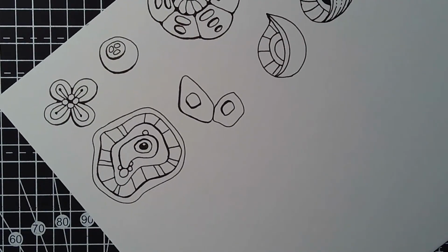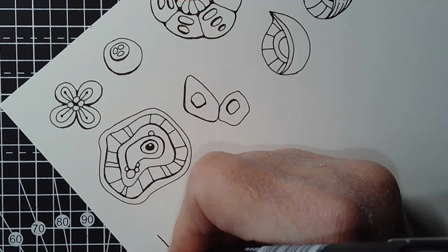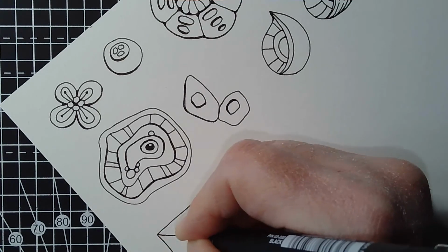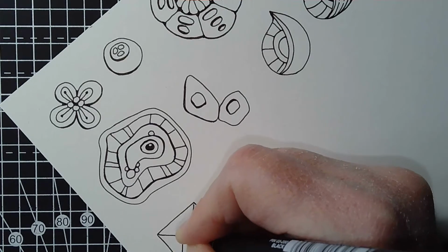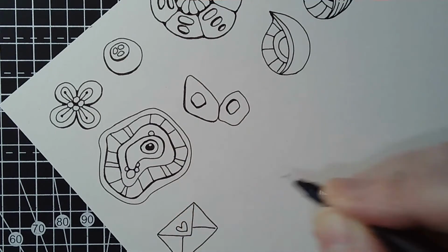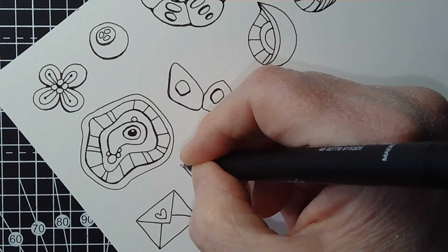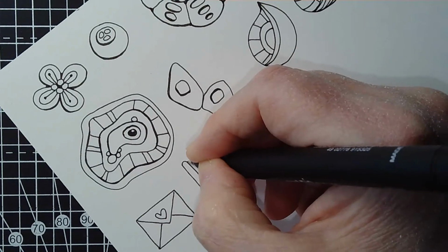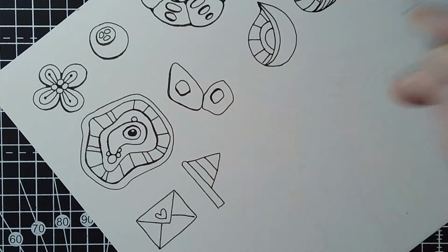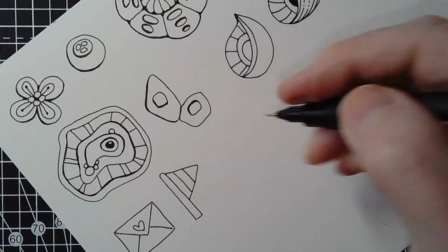Okay. Other bits and bobs. I had some envelopes in there. So like this, and I put a little heart on them for interest. I had some simple flags as well. I put vertical stripes on both, and I wish I'd put horizontal on some.